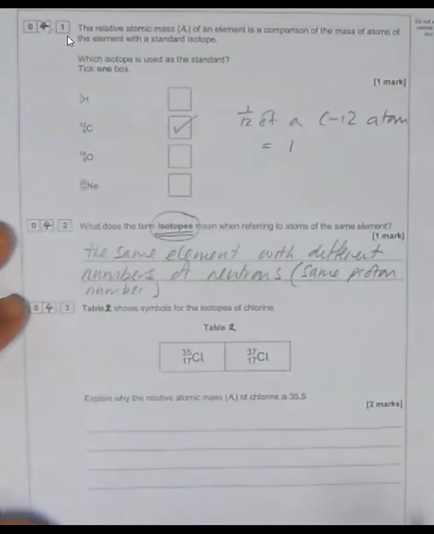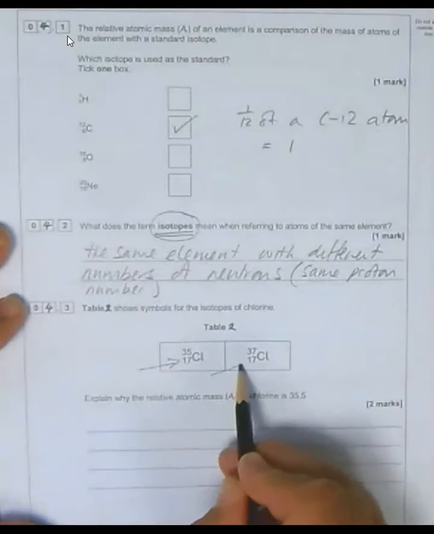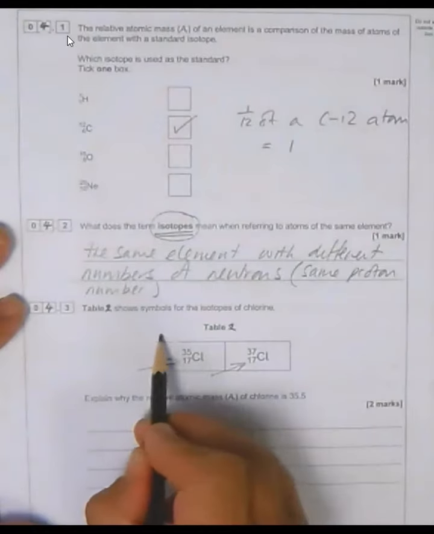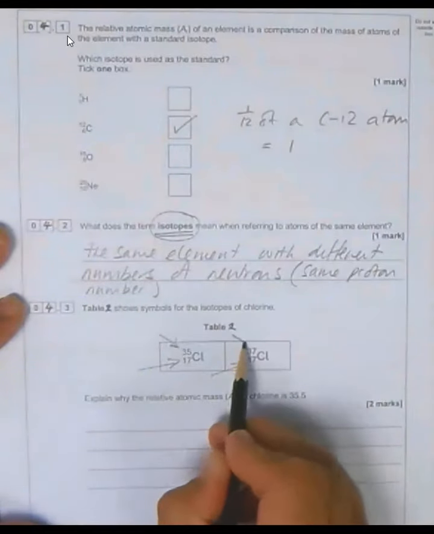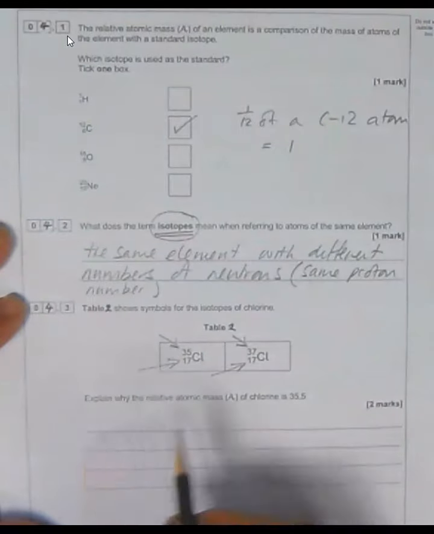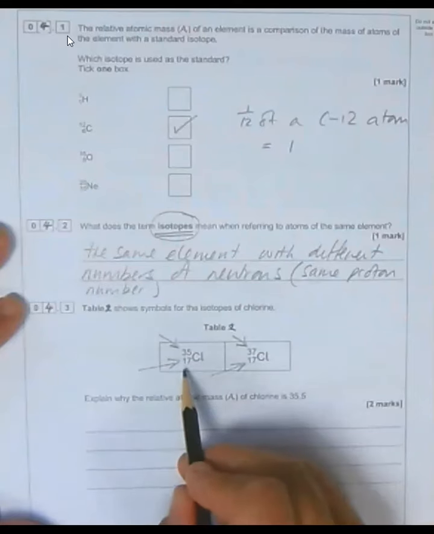4.3, we've got a table with 2 isotopes of chlorine. So you can see what I'm talking about here. They're both chlorine because the proton number is 17. They're isotopes of chlorine because the mass number is different. This chlorine atom has 17 protons, as does this one.